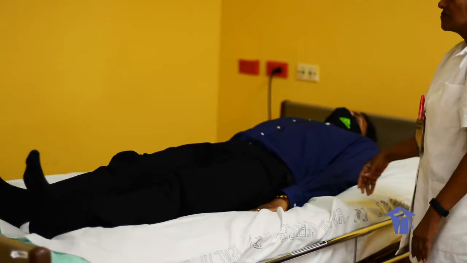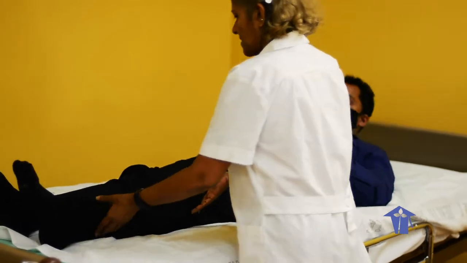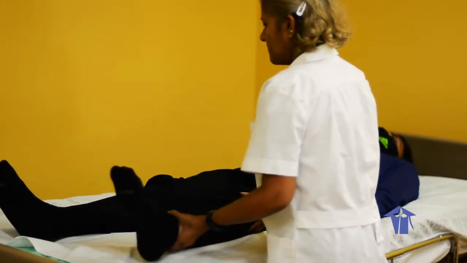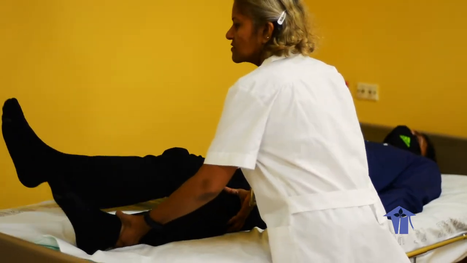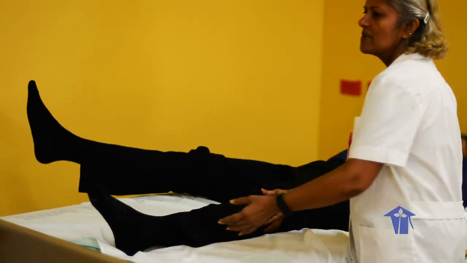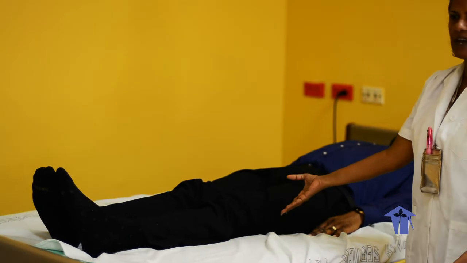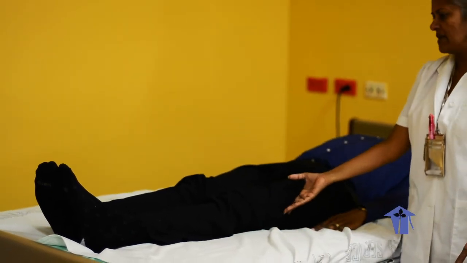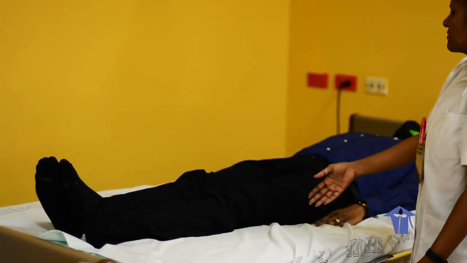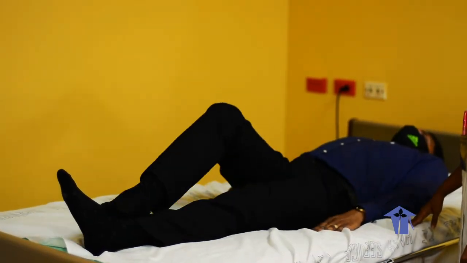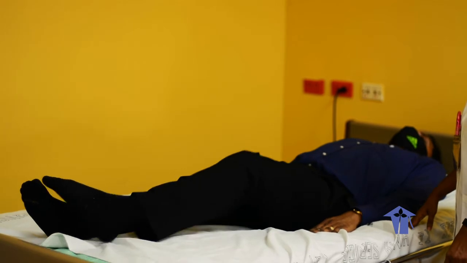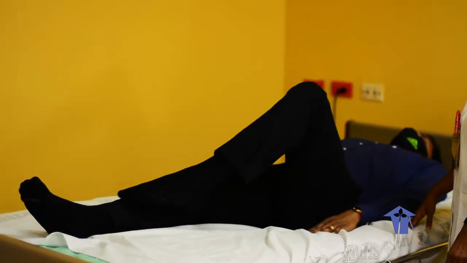So what I need you to do is take this leg away from the body. Any pain? No pain. And back. So patient was able to do abduction and adduction with no pain. I'd like you to take one leg and run it up the other leg, please. Run it down. Any discomfort? No. Next one. Alright, no pain.